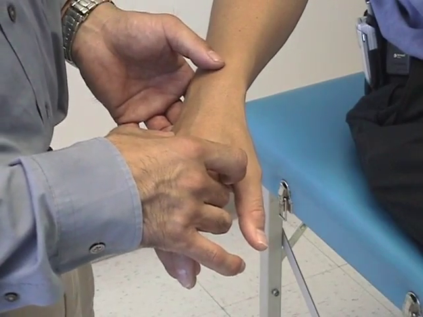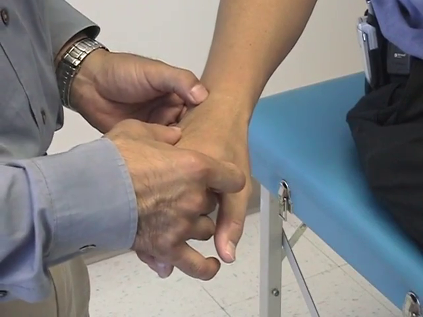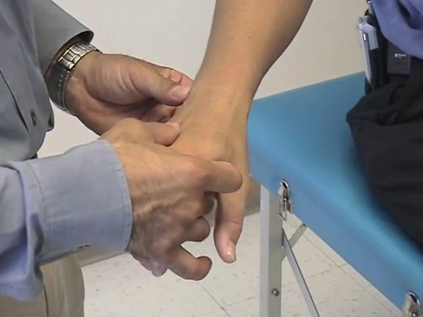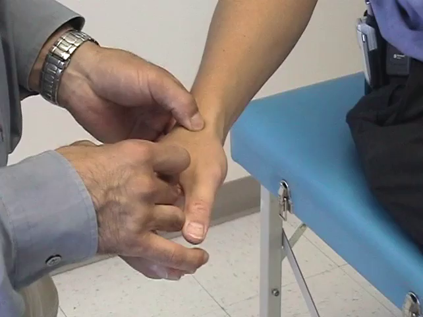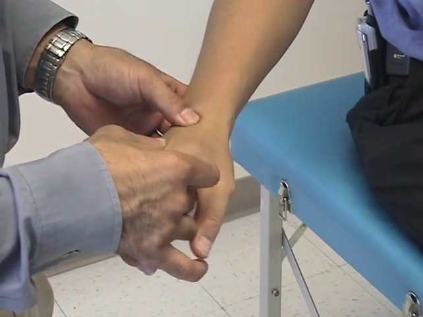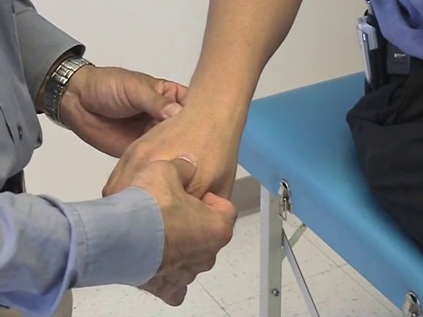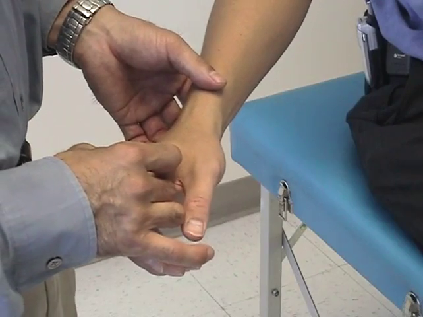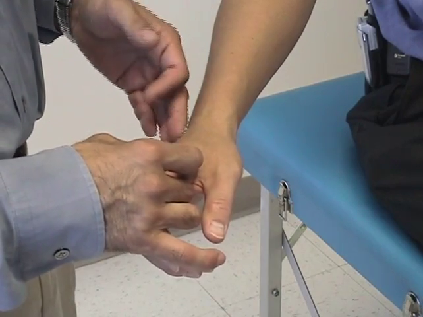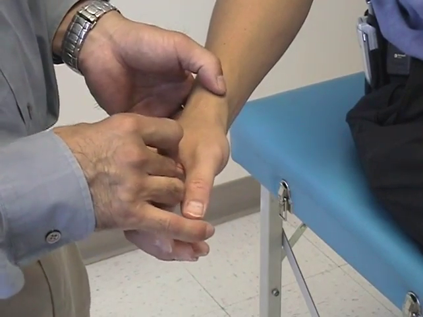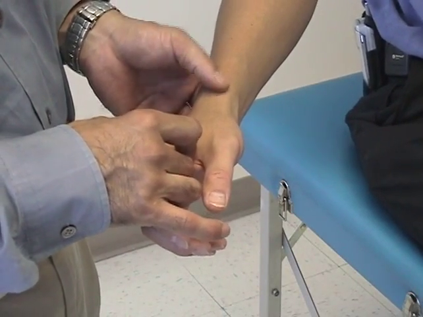First, palpating the radial ulnar portion of the wrist: the distal radius, the distal radial ulnar joint, and the ulnar styloid. Moving on to the carpal bones, the scaphoid, the mid-carpal bones, and the TFCC, the triangular fibrocartilage complex. Also in the dorsal, radial, and ulnar side of the wrist are a number of tunnels called the dorsal tunnels, which basically hold the various tendons of the wrist, the dorsal tendons of the wrist.